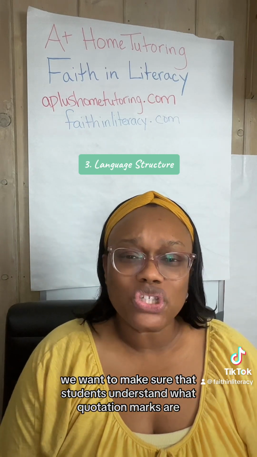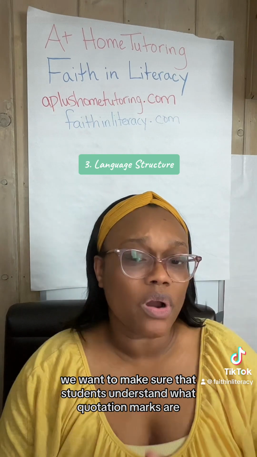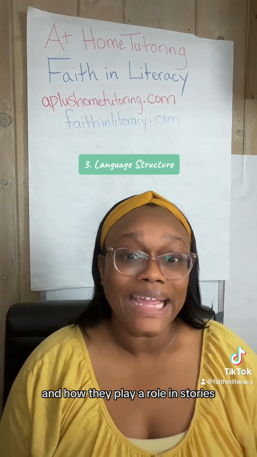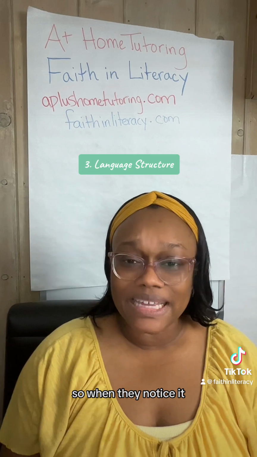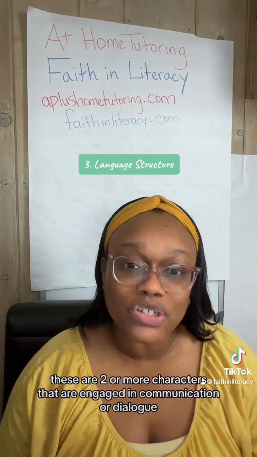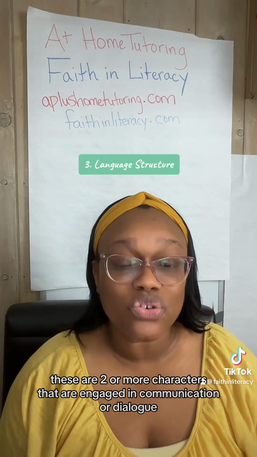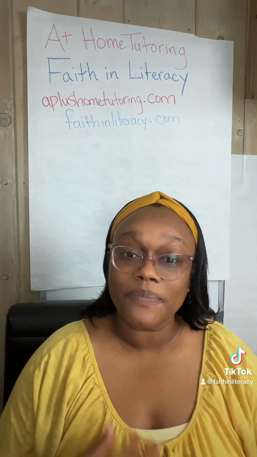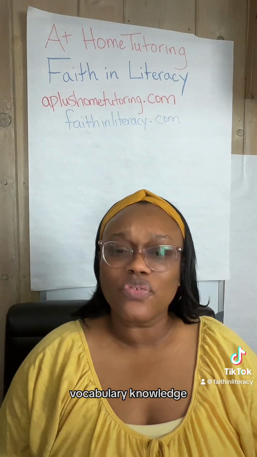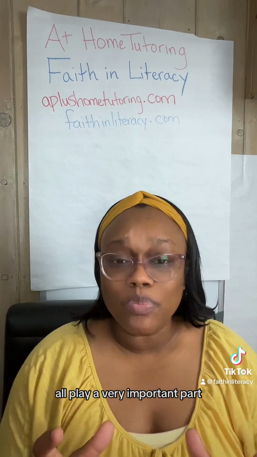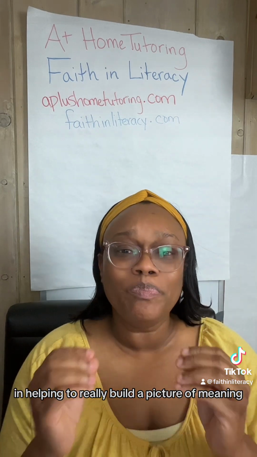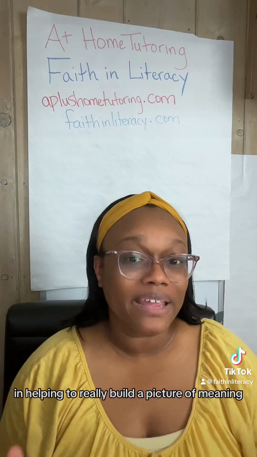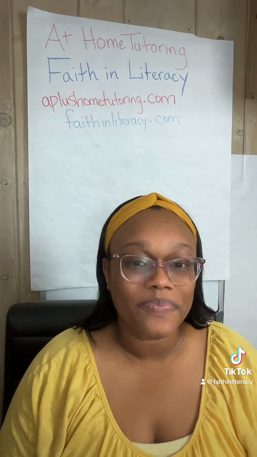We want to make sure that students understand what quotation marks are and how they play a role in stories. So when they notice it, they know, oh, these are 2 or more characters that are engaged in communication or dialogue, or maybe the character is having a dialogue within themselves. So language structure, vocabulary knowledge, and background knowledge all play a very important part in helping to really build a picture of meaning for your child as they're reading. But there are two more parts.